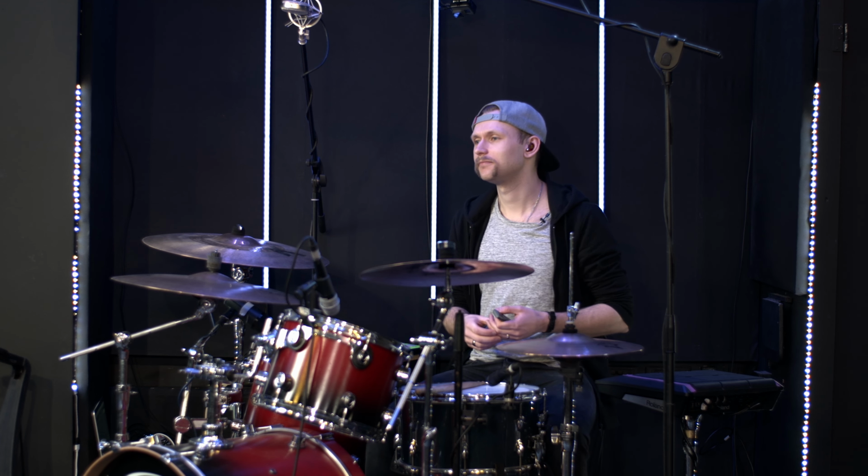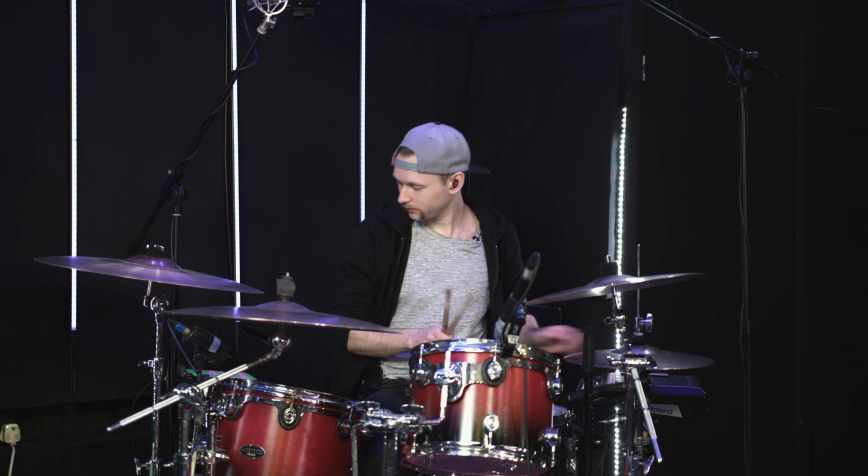Let's take a look at it. I'm going to start with just quarter notes on everything: kick, snare, and ride. Then I'll keep quarters on my ride and my kick, but change the snare to eighths. Then I'll change the ride to eighths, and then eventually the kick to eighths too. And I'll build my volume at the same time. Let's have a look at that.